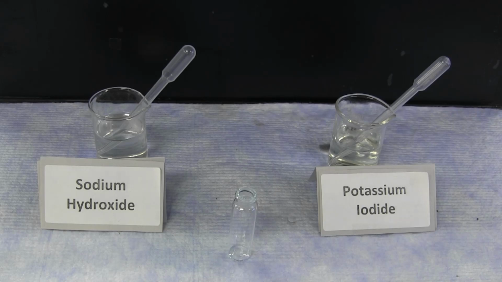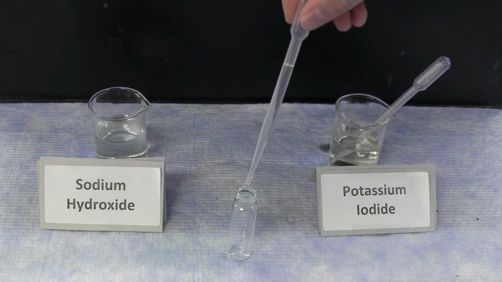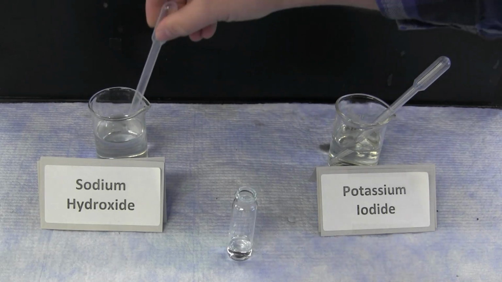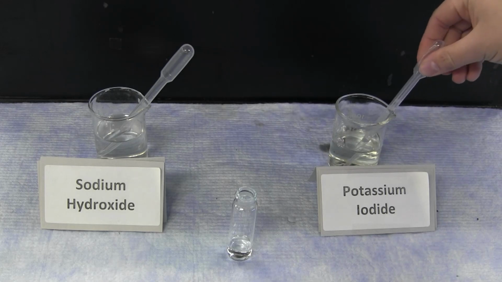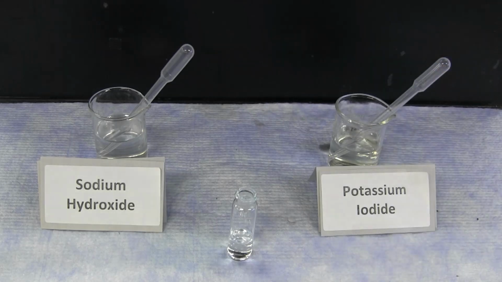Likewise, you will see a number of combinations that form no precipitate, such as the combination of sodium hydroxide and potassium iodide. This combination still has a balanced equation. However, the products will both be aqueous. In this combination, the products will be sodium iodide and potassium hydroxide. However, both of them will be aqueous and soluble.